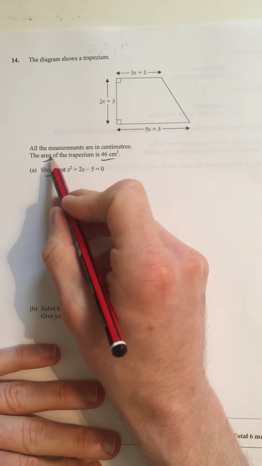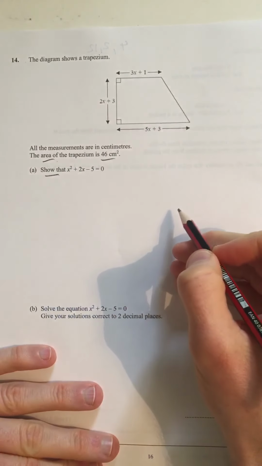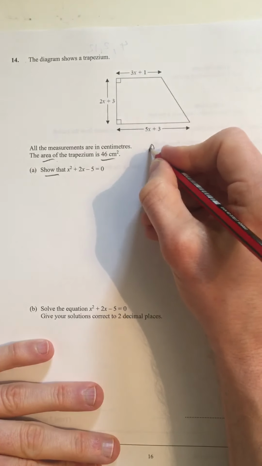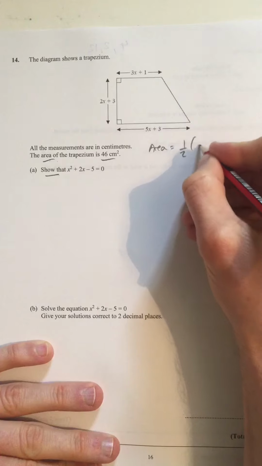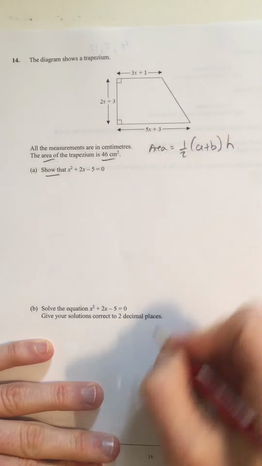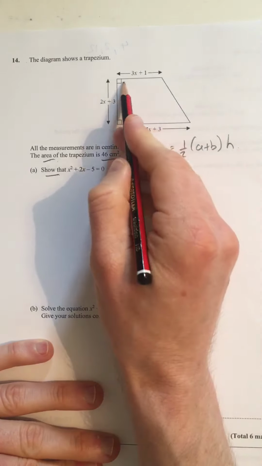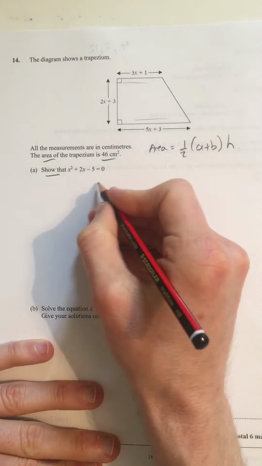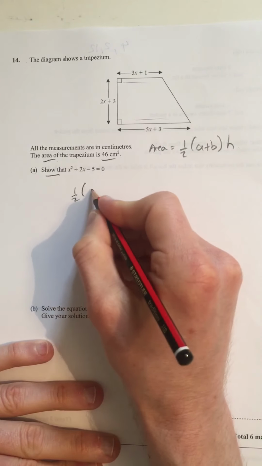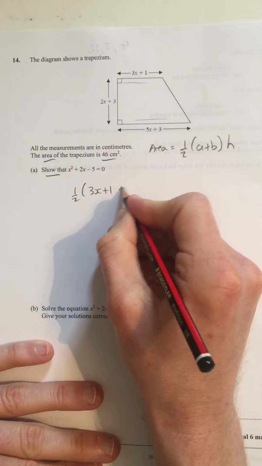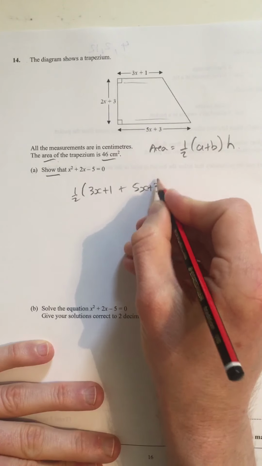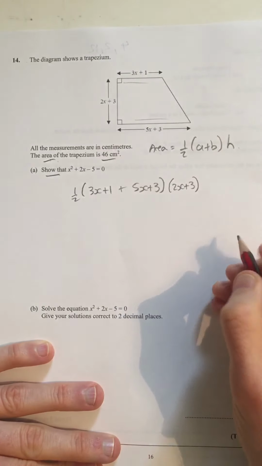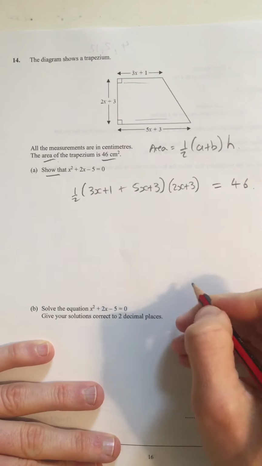So we're told that the area of a trapezium is 46. So we're going to use this to help us get this. Remember the formula for the area of a trapezium is half a plus b times h, where a and b are the two parallel lengths and h is the height between them. So in this case, we're going to have a half of 3x plus 1 plus 5x plus 3 multiplied by 2x plus 3. All of that equals 46.